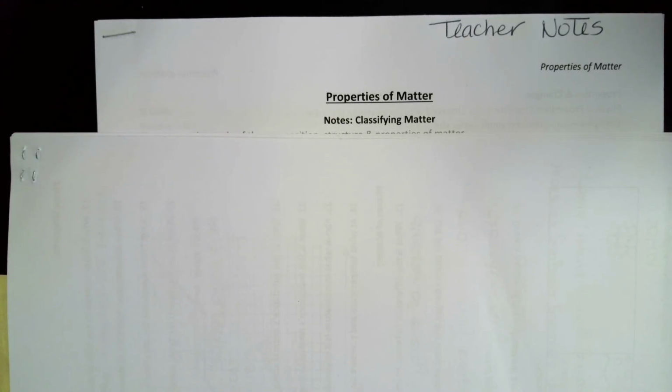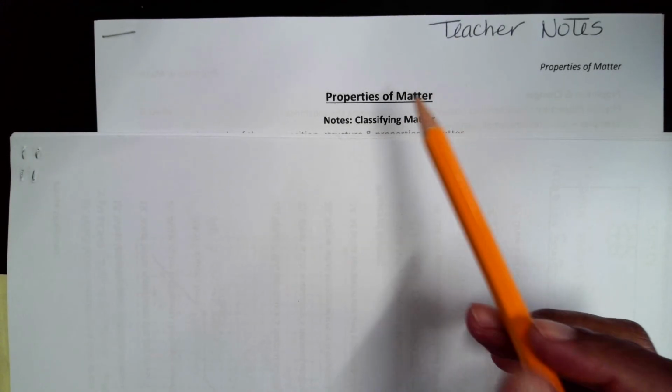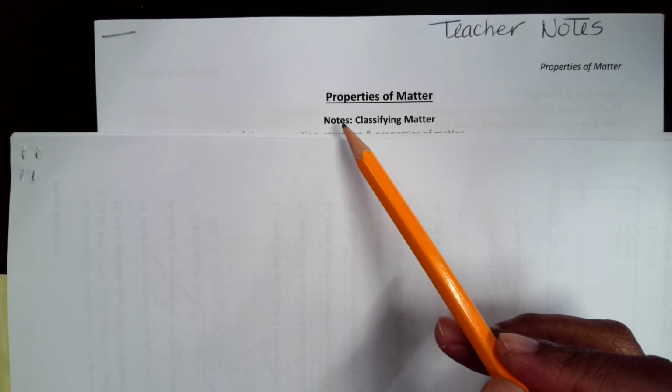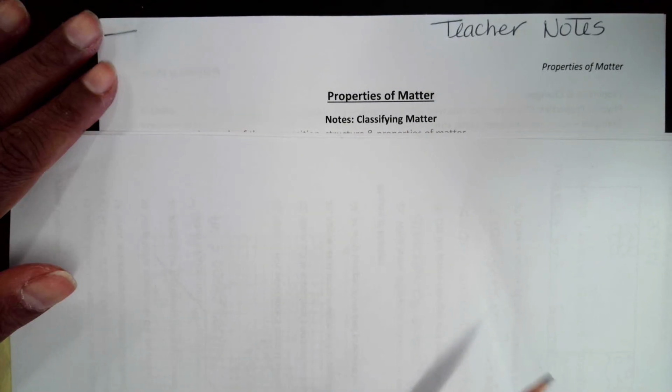Hello, everyone. So we are going to start the unit Properties of Matter. This is the first section within that unit called Classifying Matter.